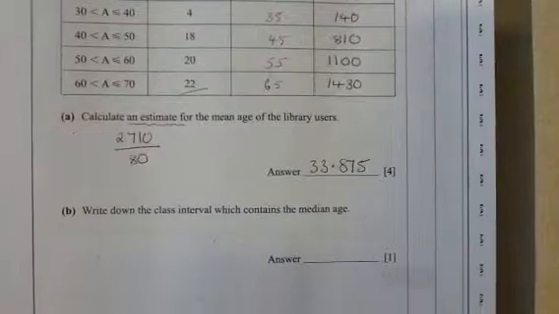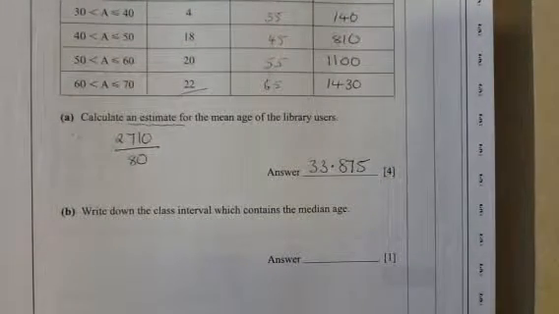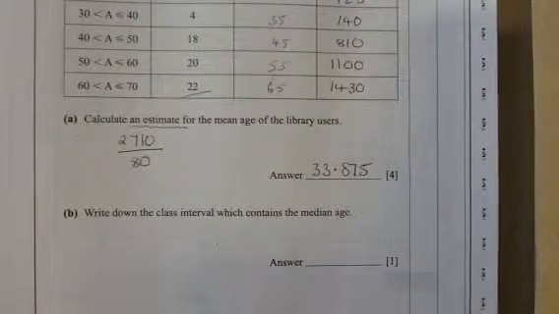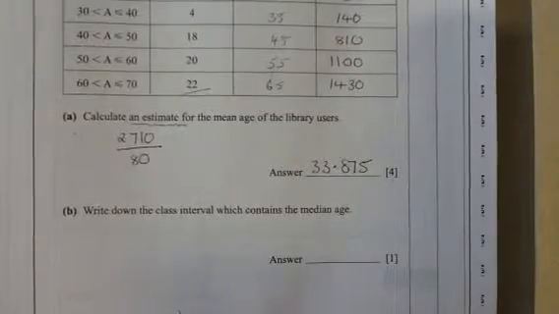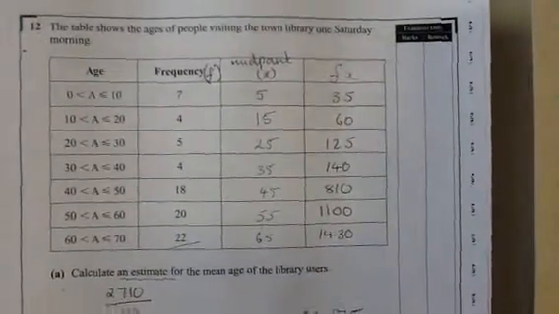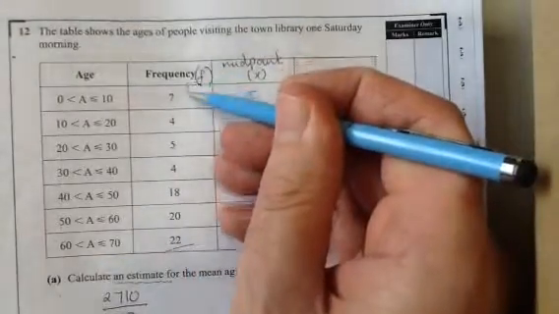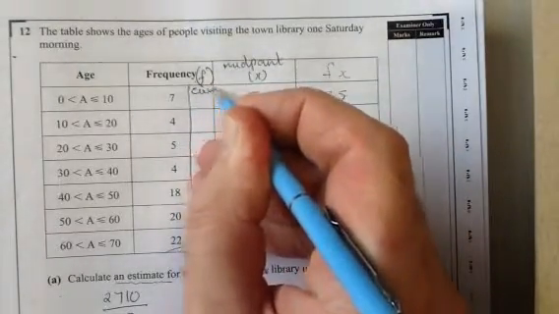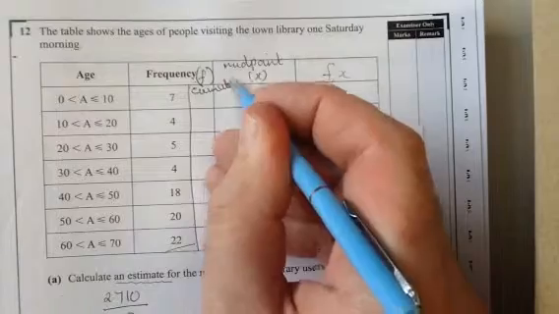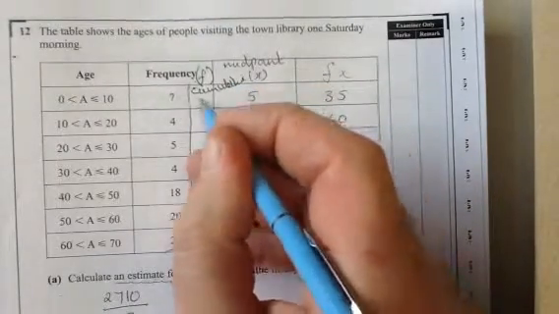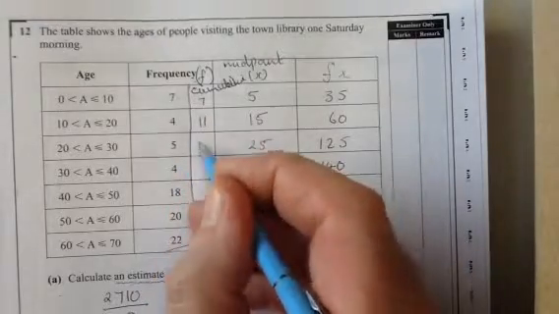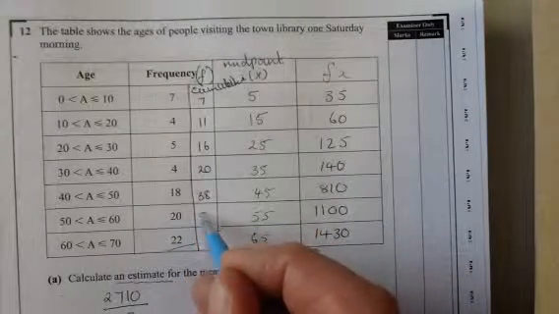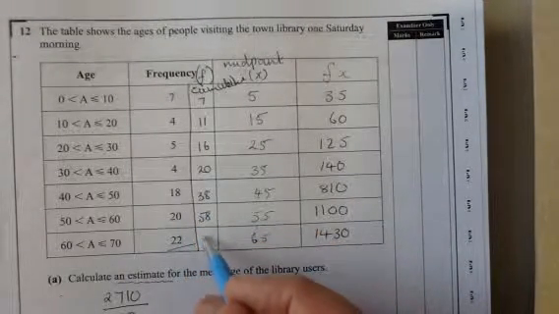Okay, move on then to part B. Write down the class interval which contains the median. Now, the median's the one in the middle. So we've just worked out there's 80 people, so we need the 40th person. So what we've got to do is work with what's called the cumulative frequency. I'm going to draw another column in here. Cumulative frequency is what you get if you add up the frequencies. So 7, 11, plus 5, 16, plus 4, 20, plus 18, 38, plus 20, 58, plus 22, 80.